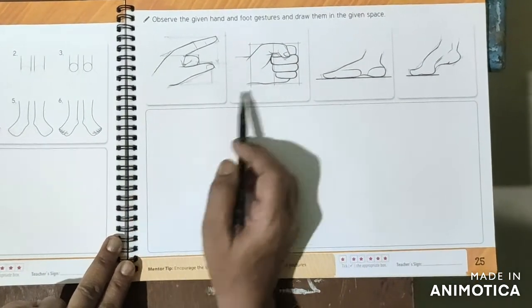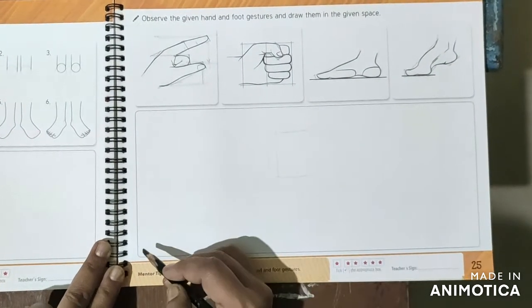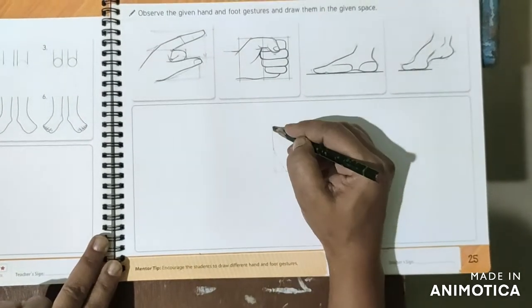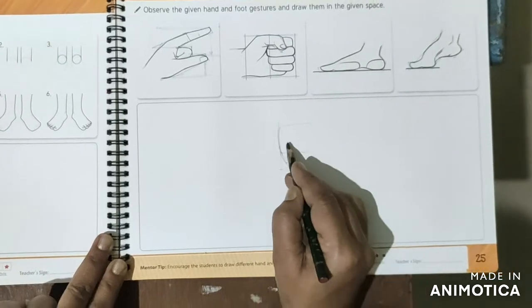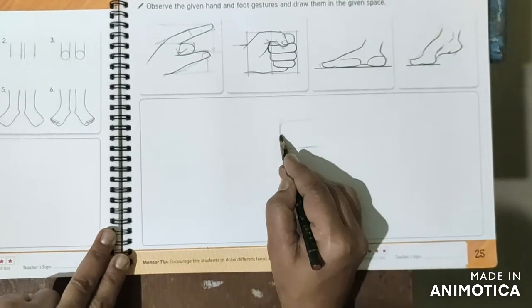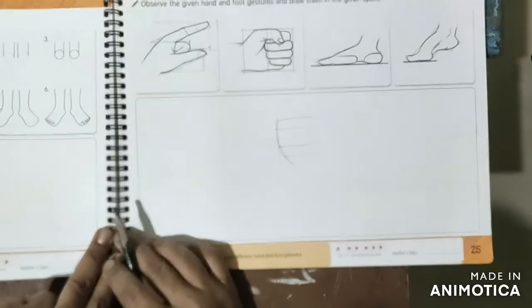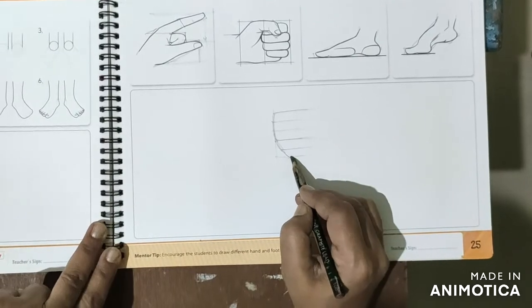So don't draw like this in the same level. We have to cross them always in an arc-like portion and then divide them like this.